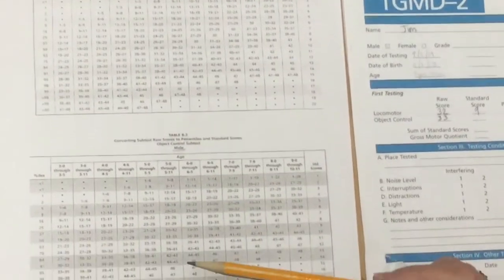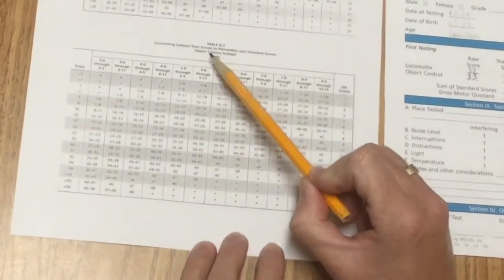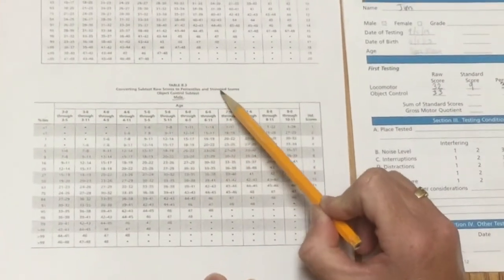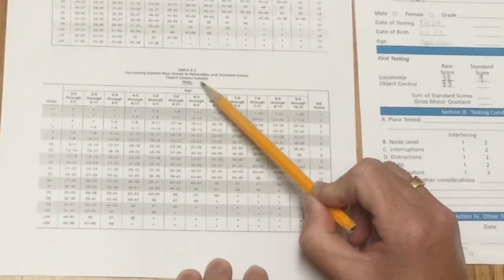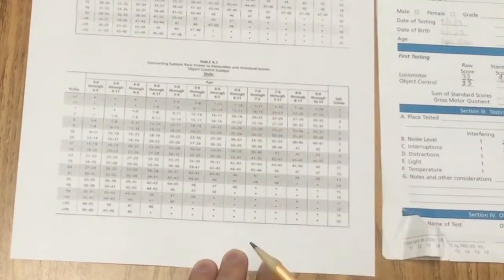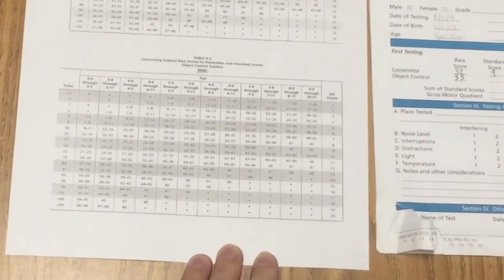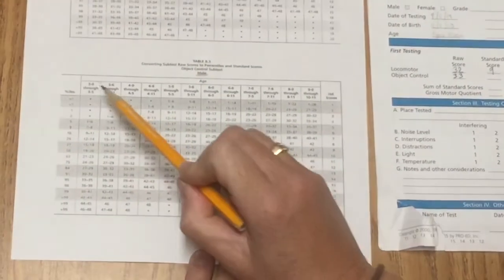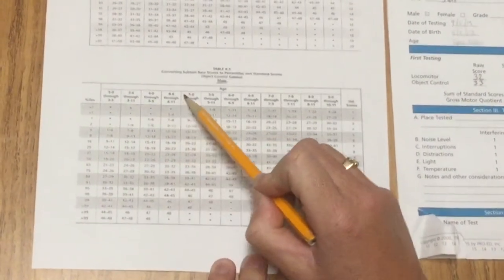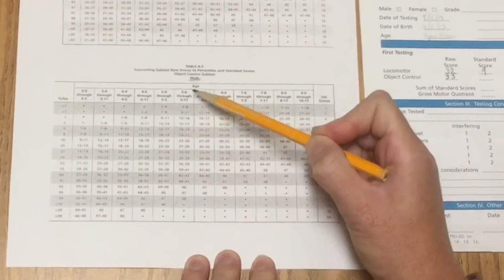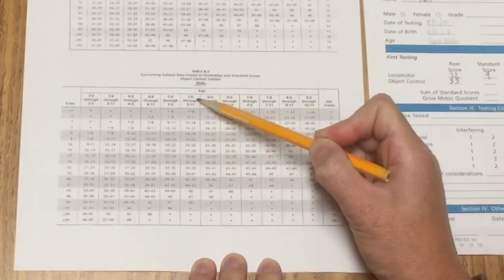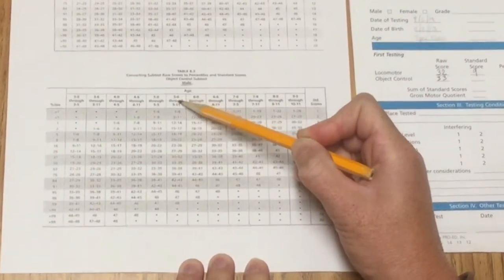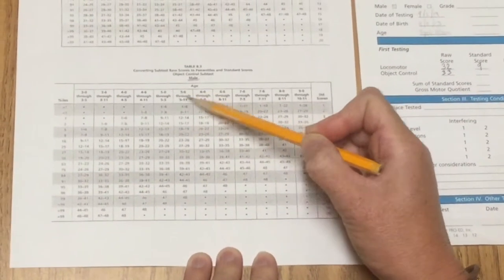Now, Jim is a male, so I'm going to look at converting subtest raw scores to percentiles and standard scores, object control, subtest male. We know that Jim is 5 years, 10 months at the time of testing, so I'm going to go along to find where he falls. This column here is 5.6 years through 5.11 years. So he falls right here.